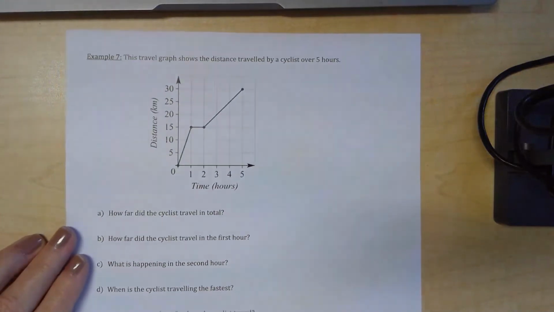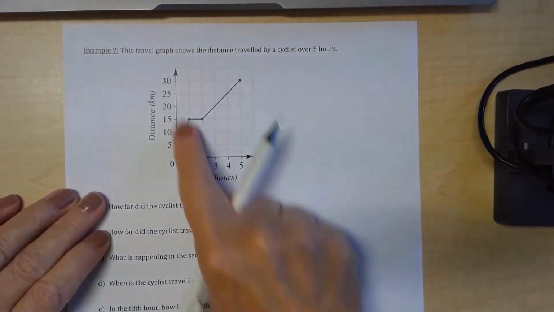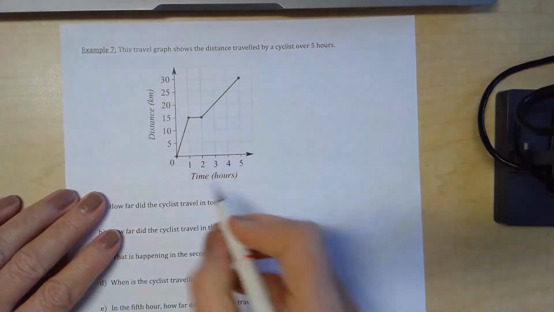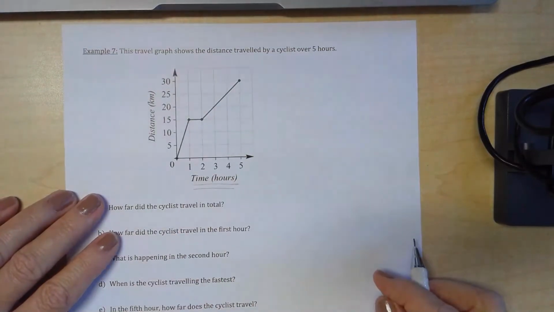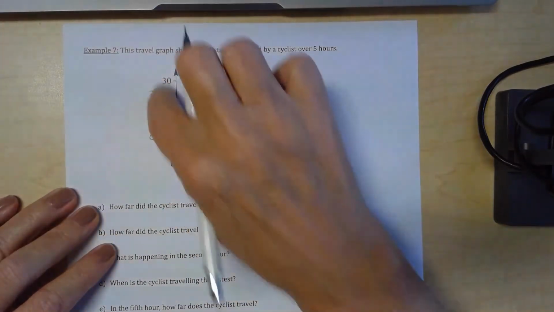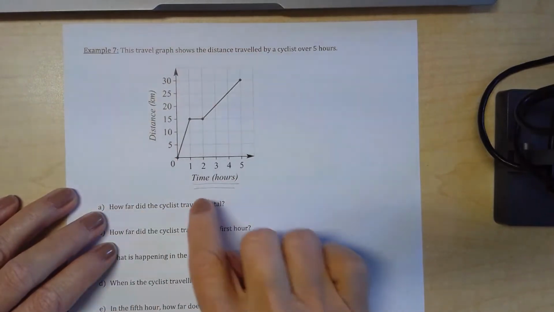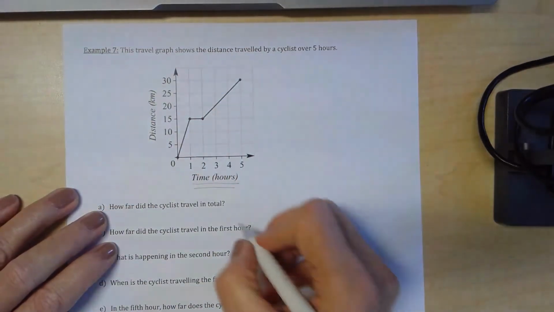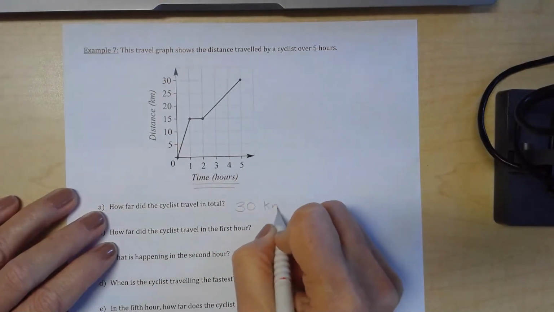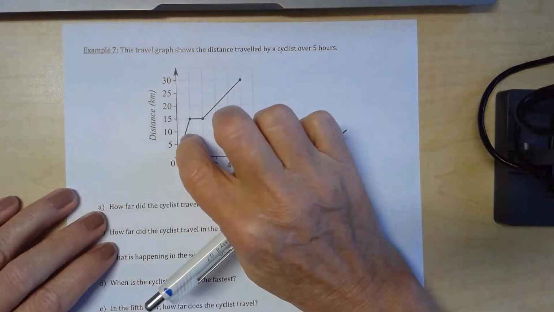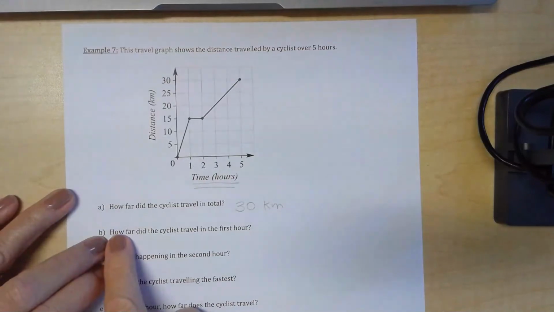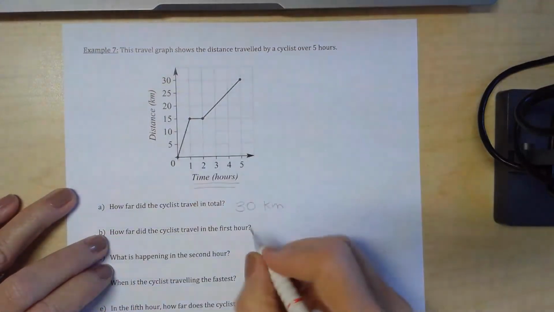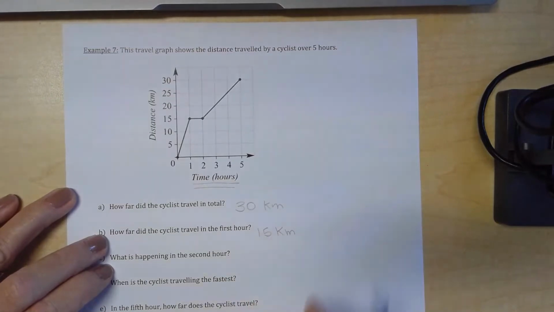Okay, now let's do this one where we interpret a travel graph. It says this travel graph shows the distance traveled by cycle. Now this time is in hours, so it's 1, 2, 3, 4. It doesn't mean 1 o'clock, 2 o'clock, 3 o'clock. It means the actual hours that have gone by, and that's how travel graphs are. And then the distance that's traveled. So it says how far did the cyclist travel in total? So it looks like they traveled 30 kilometers. And they started, went 5, 10, 15, then up to 20, 25, 30 altogether. How far did the cyclist travel in the first hour? 15 kilometers. So in the first hour, half the distance.